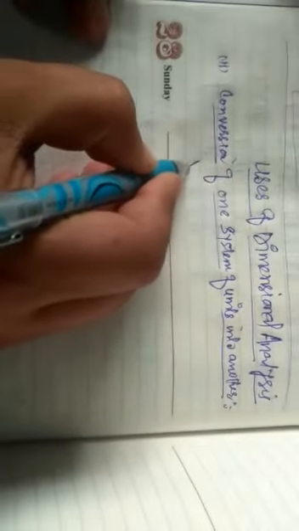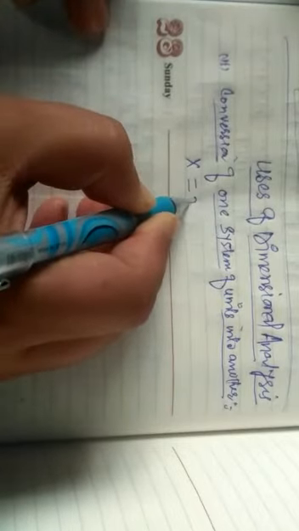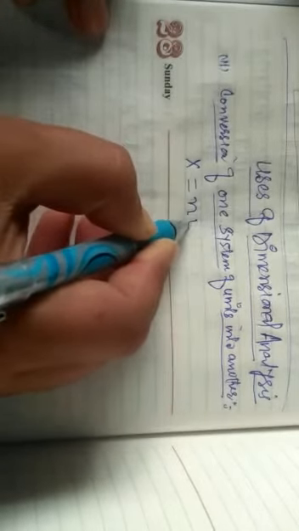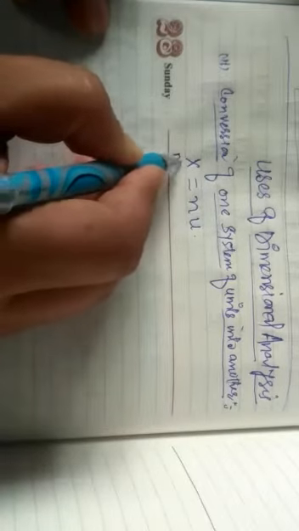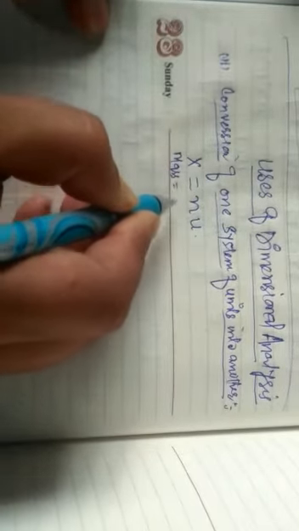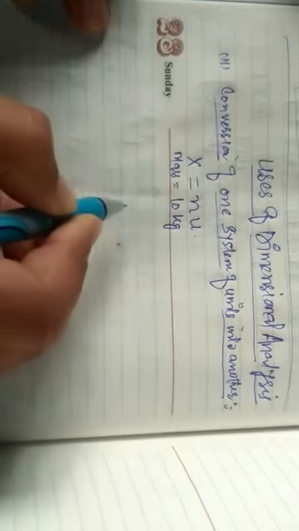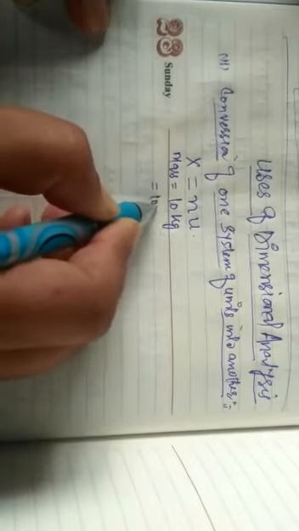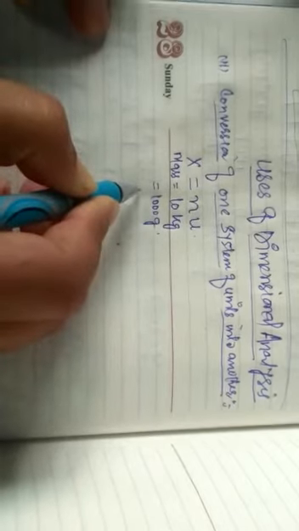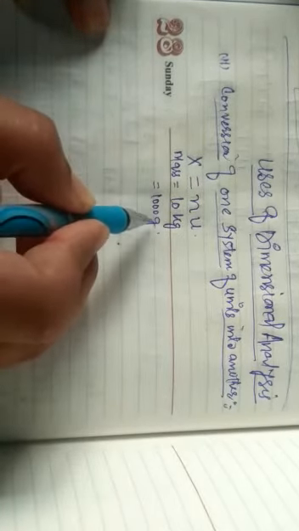For that very purpose, as we are aware, if we have x as some physical quantity, it has two things. One is a numerical value, that's n, and another is the unit, denoted by u. For example, if I have a mass of 10 kg, 10 is the numerical value and kg is the unit. Or I can also say it is simply 1000 gram. So a mass of 10 kg is equivalent to 1000 gram.